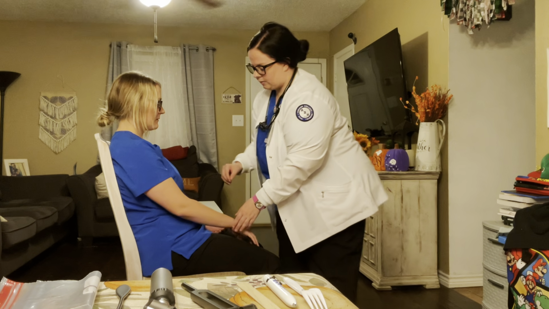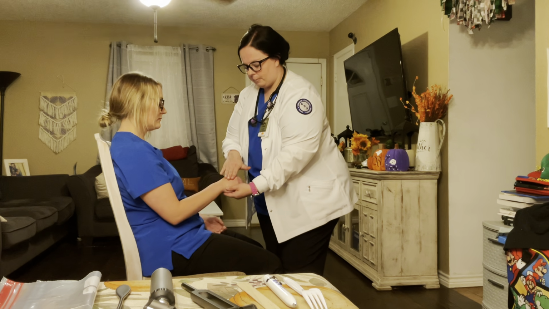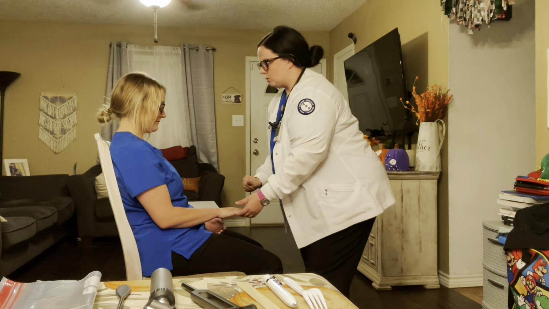Now I will also check for skin turgor. The best place to do this is in the clavicle, but you can also do it in the back of the hand and the forehead. Turgor is immediate, which is normal.